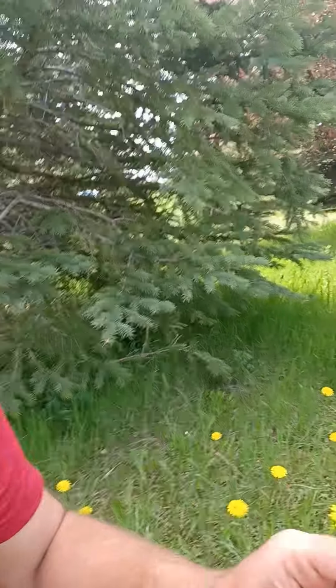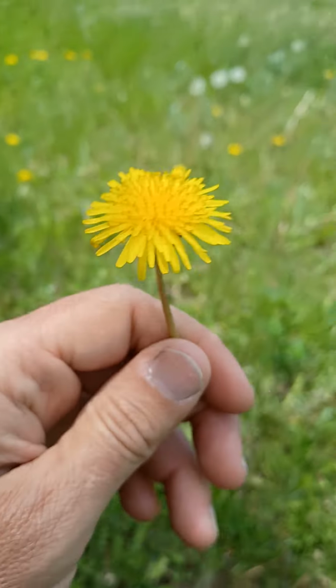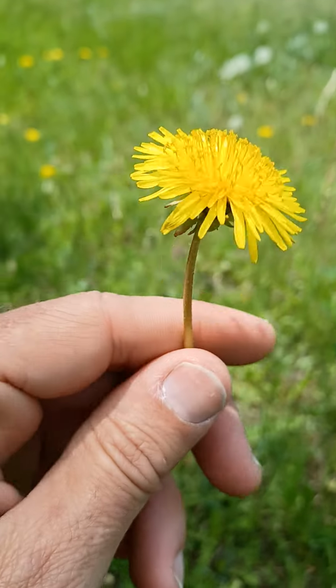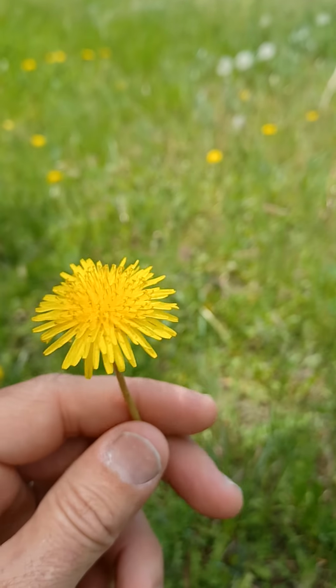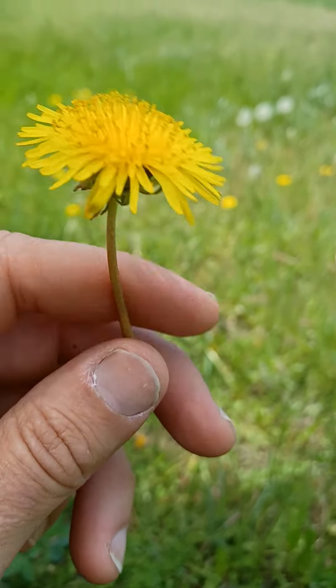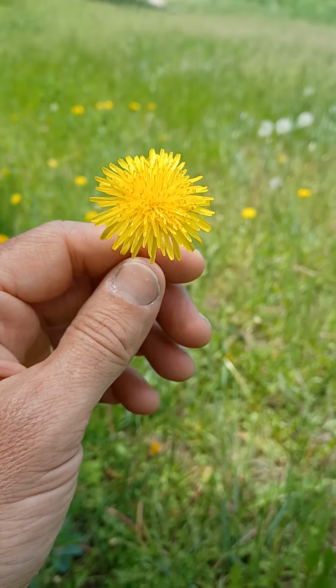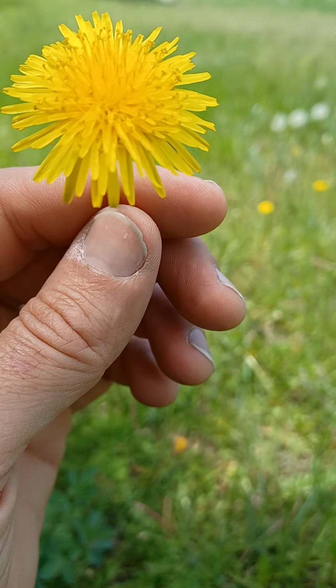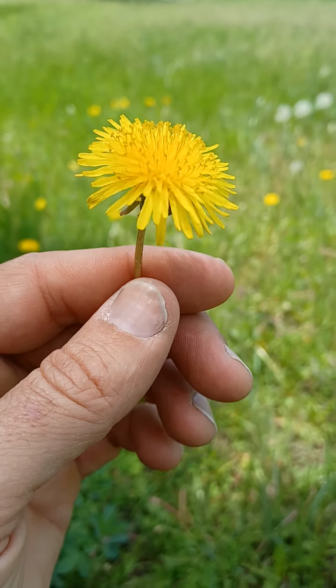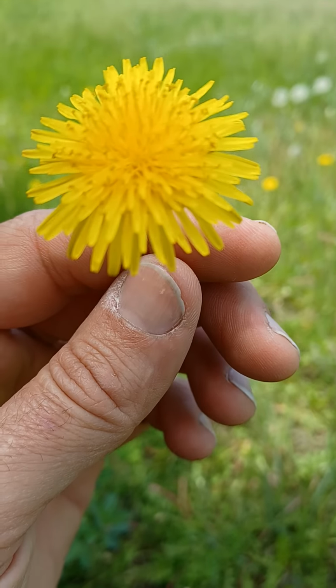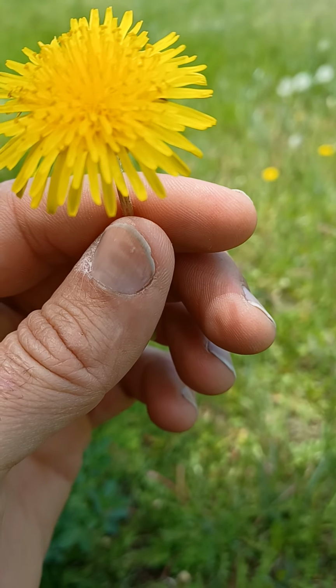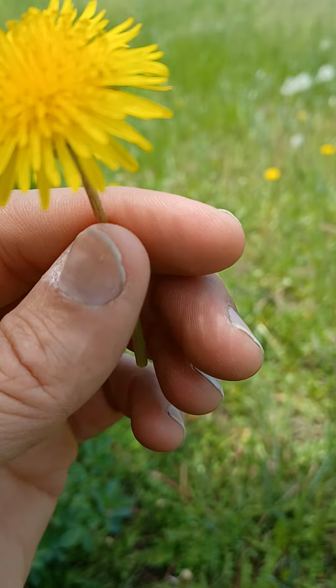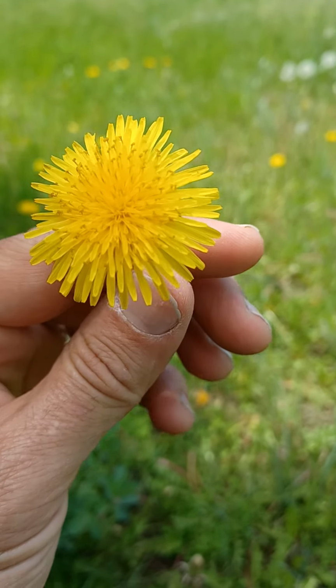So I'm just going to pick one. If you look at it, it looks like a pretty normal kind of flower. It's a member of the aster family. And like all members of the aster family, its flower is actually made up of lots of little flowers that are all grouped together. So technically, each one of those little things in the middle there is a complete flower with petals and stamens and pistils and the whole bit in there.